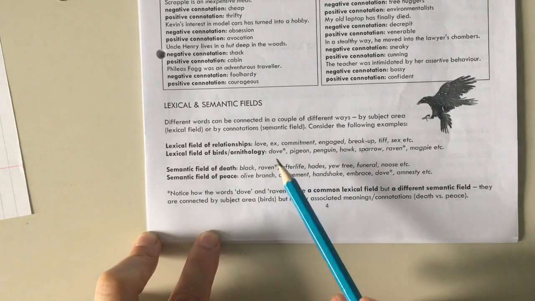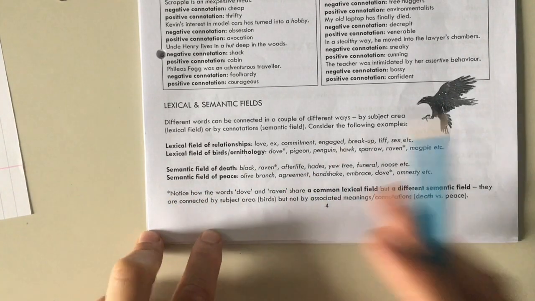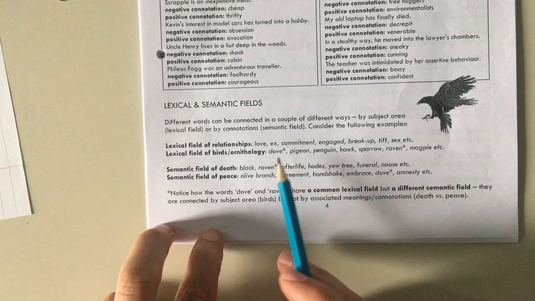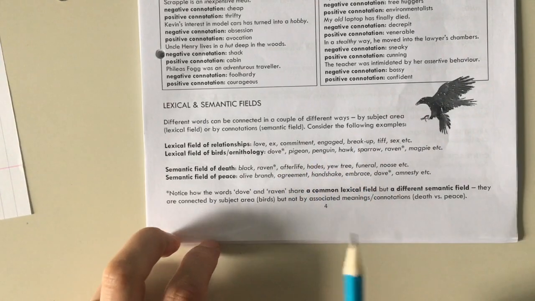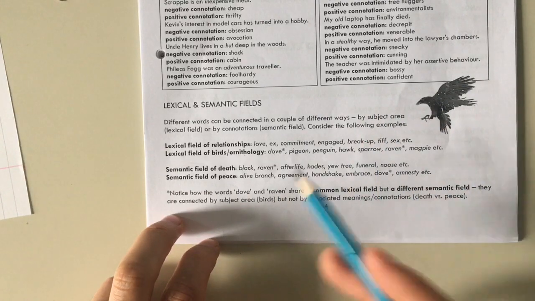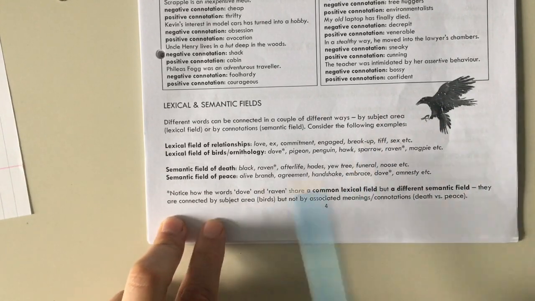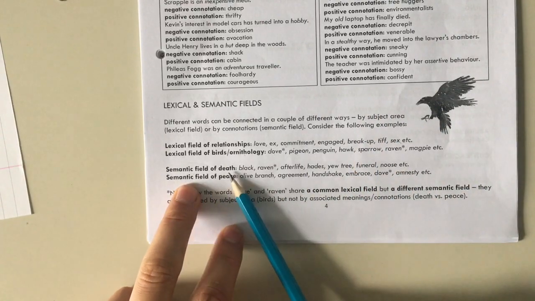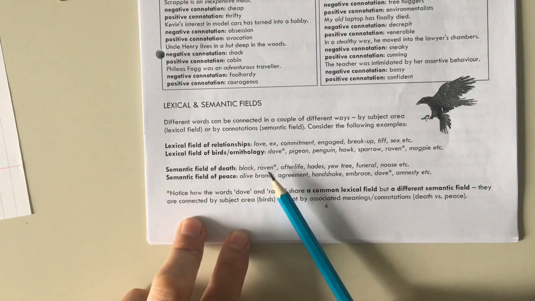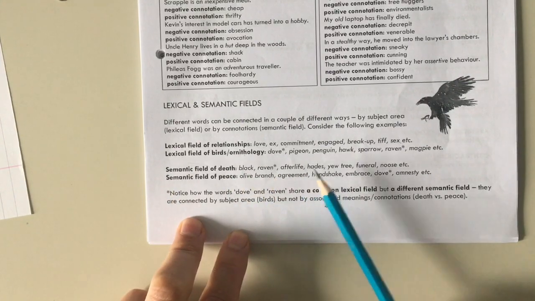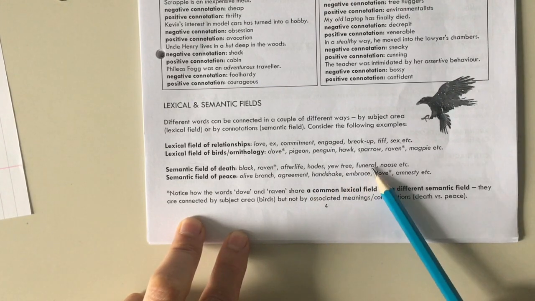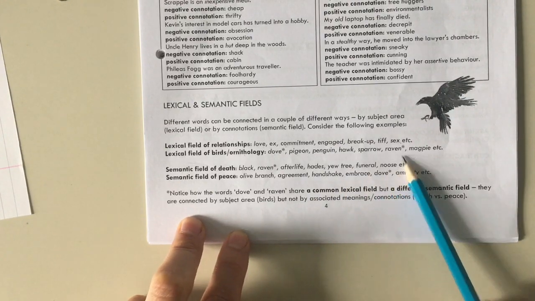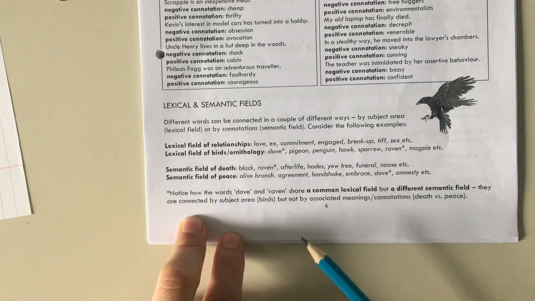Lexical field of the military might have words like tank and SA-85T assault rifle and artillery and things along those lines, okay? But the semantic field would have associated and connotative meanings in it as well. So if we have a look at this, the semantic field of death, black, but also raven, afterlife, Hades, the underworld. A yew tree is often symbolic of death. Funeral, noose. It's a much broader idea as the semantic field.